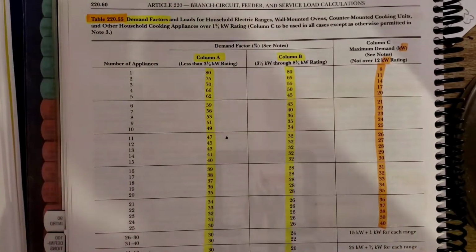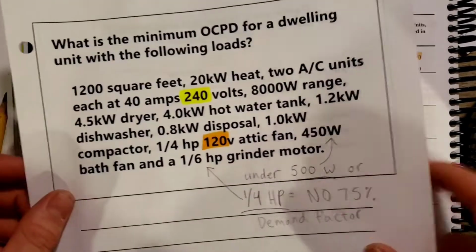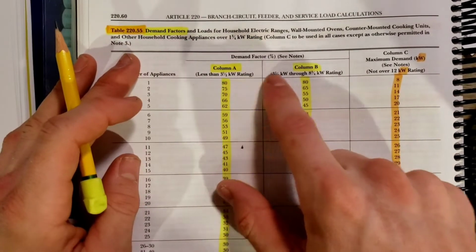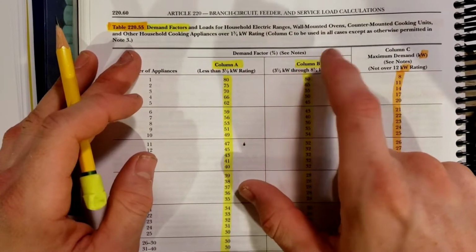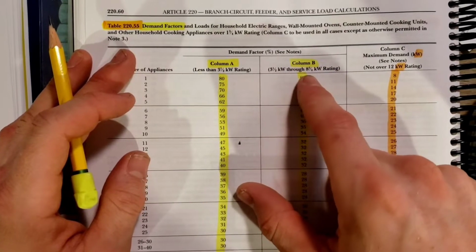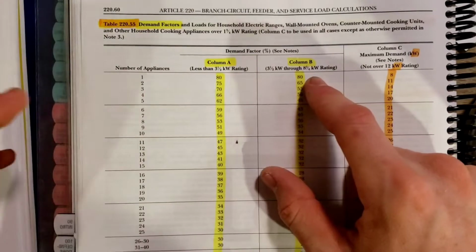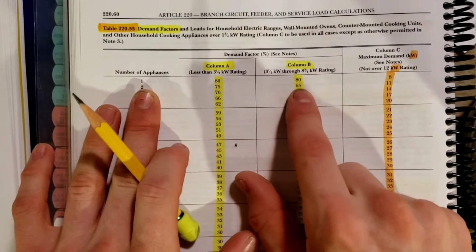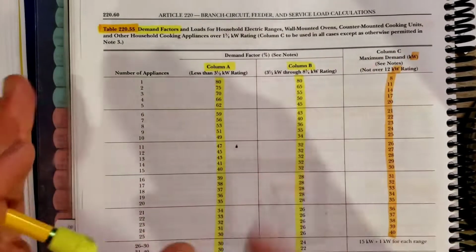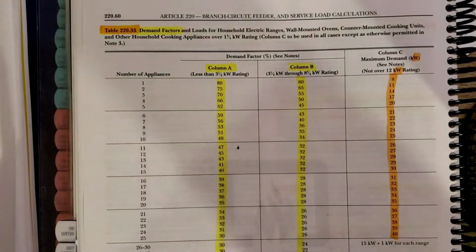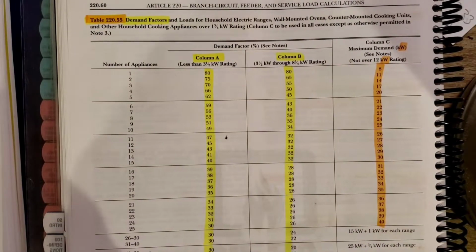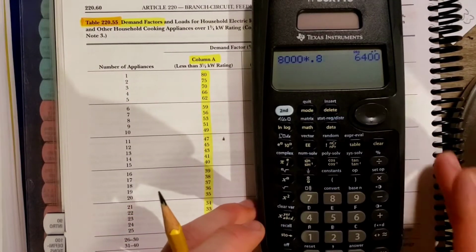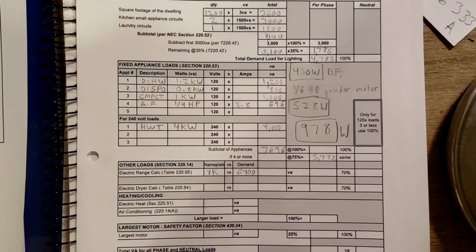Okay, so we have one 8 kilowatt range. Okay, so 8 kilowatt, that's obviously above the 3.5. Our column B goes 3.5 kilowatts through 8 3/4, so anything less than that. So we're good here. We have one appliance. We go over to the column that matches it, and we have 80%. So we're going to get that 8,000, and we're going to get 80% of it, which for that, we just do times 0.8. And for that, we get 6,400 watts.